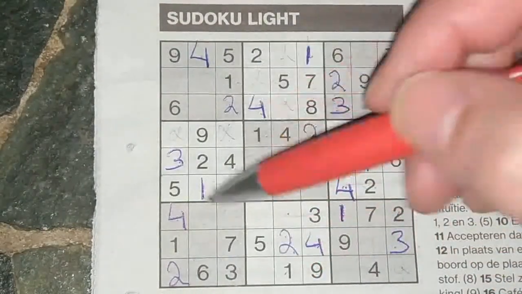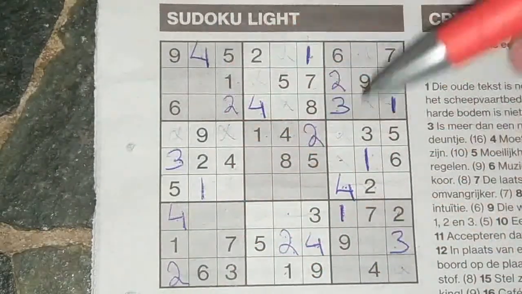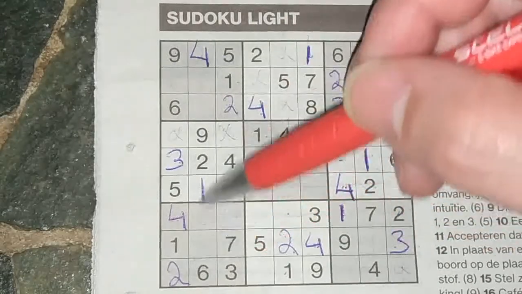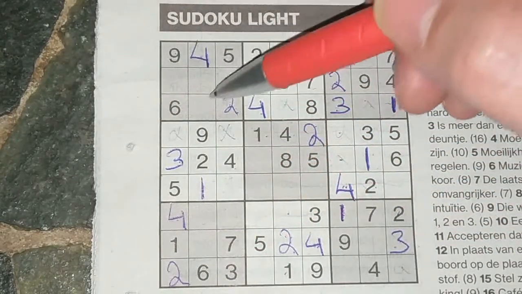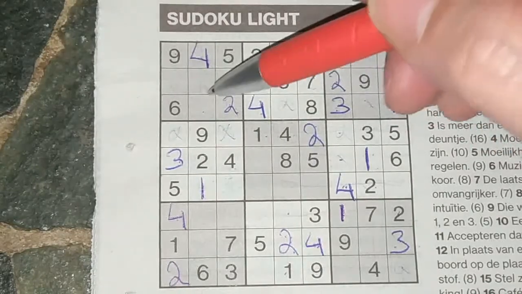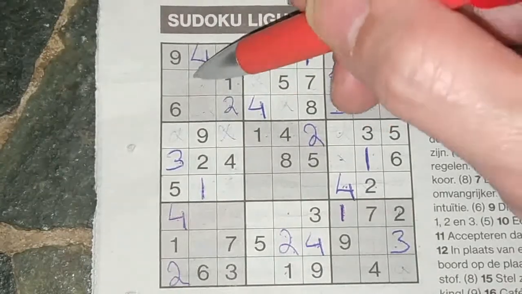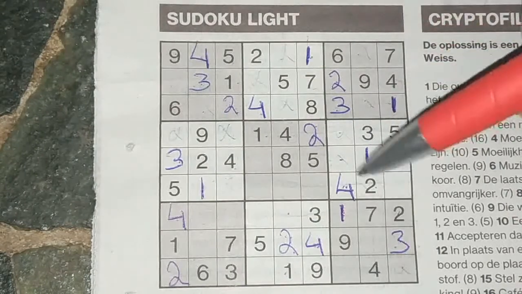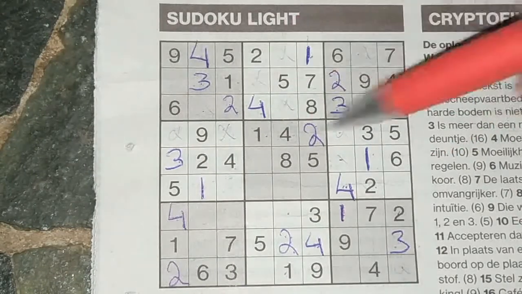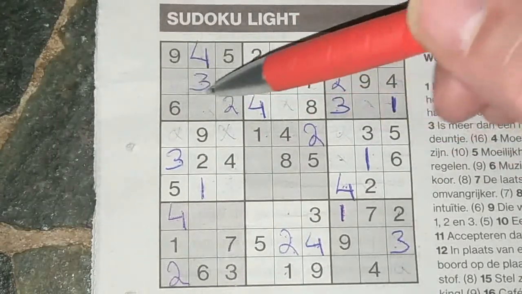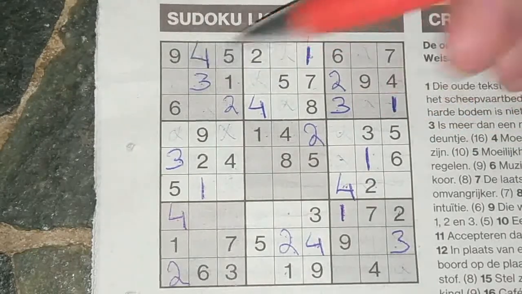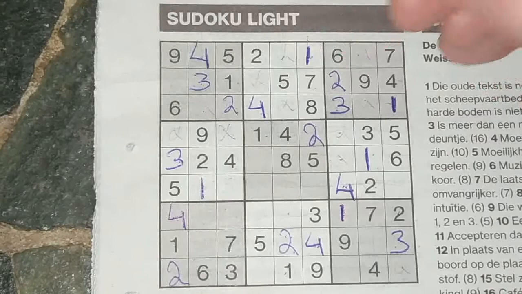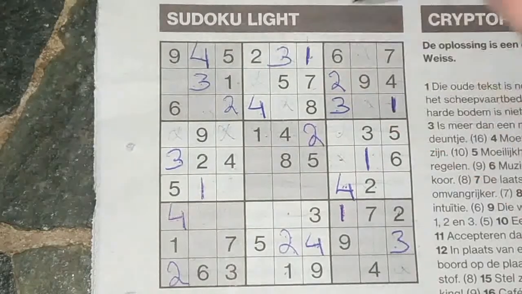3 in the third column, 3 in the first column. So in the column between the second column, the only two places for the 3 should be here or there. But I see here 3, no 3 there. 3 should be here. 3 in the third row, 3 in the second row. So in the first row, the only place for the 3 should be here.